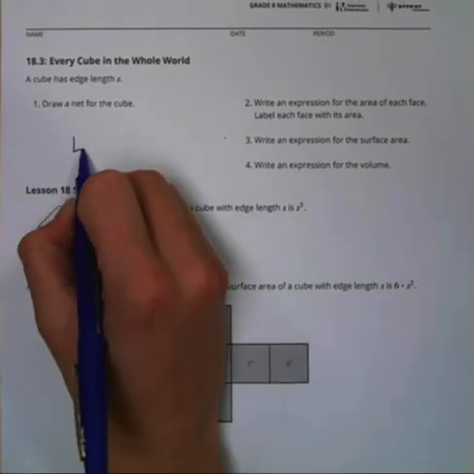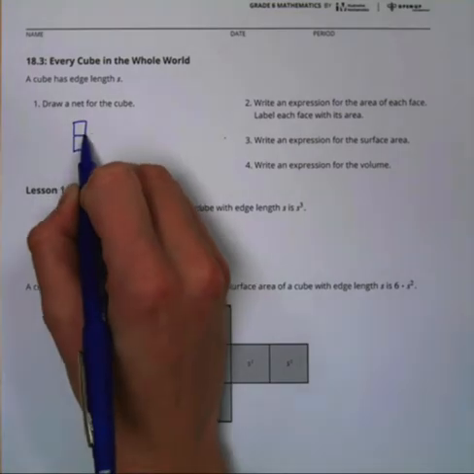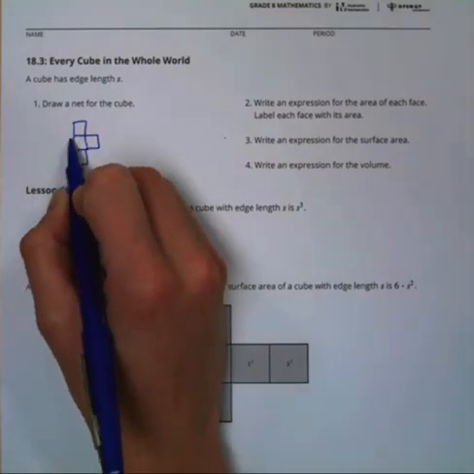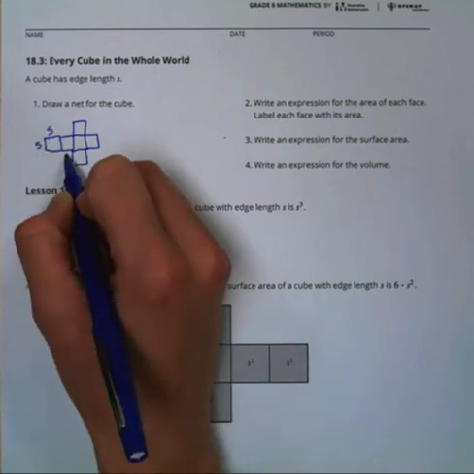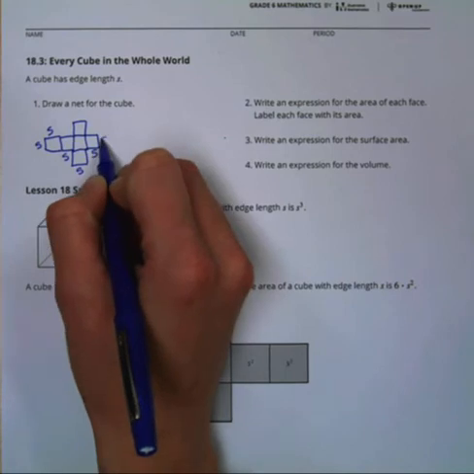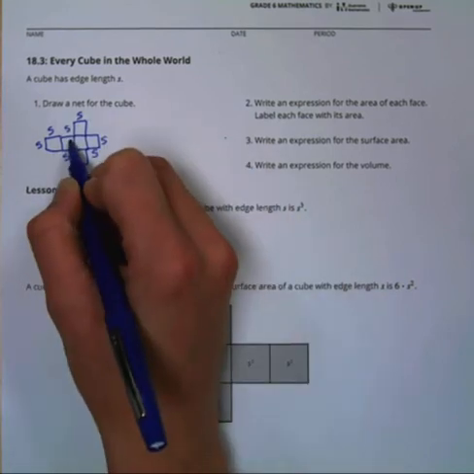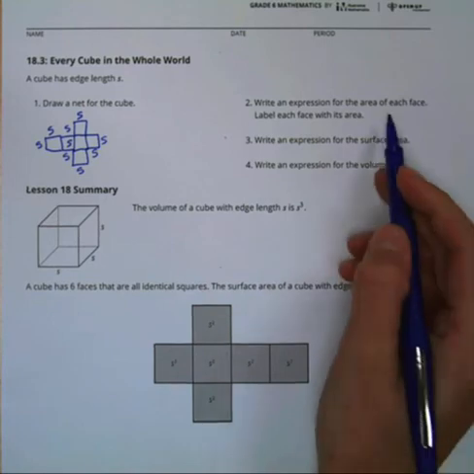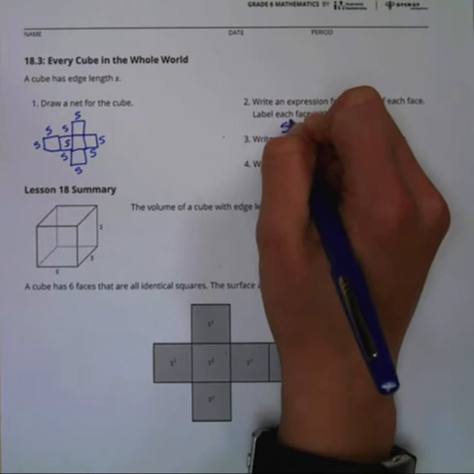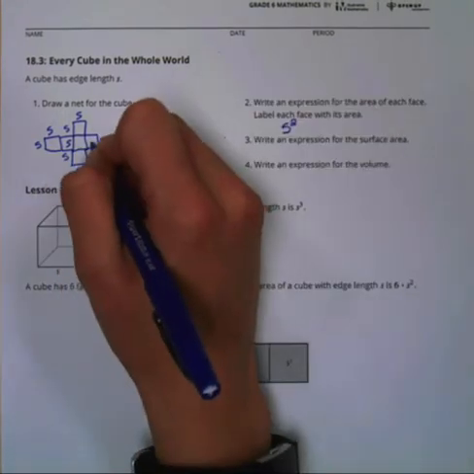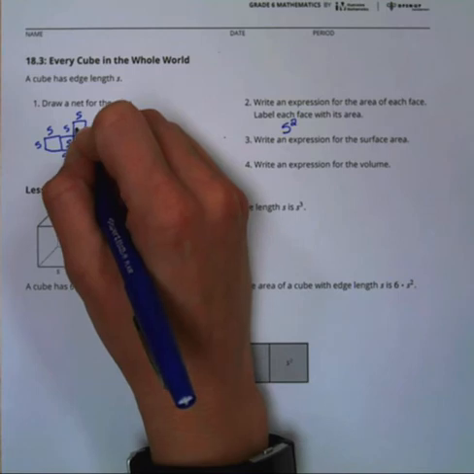Now we have kind of a challenge. It says that a cube has a side length of s. They want us to draw the cube and then answer the questions. It's going to look similar to the first two that we did. This time I'm going to put the top over here. You can label all of your s's. Write an expression for the area of each face. The face would be equal to s squared, which we could write inside each of these.